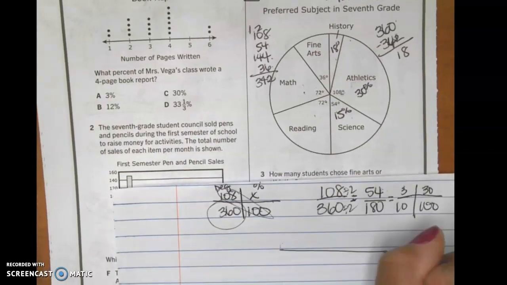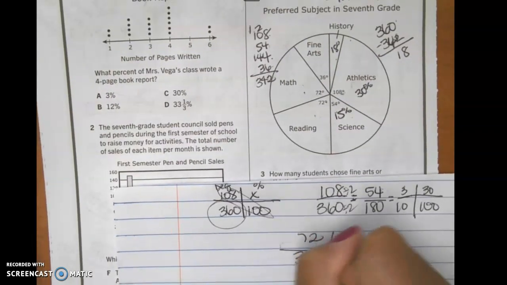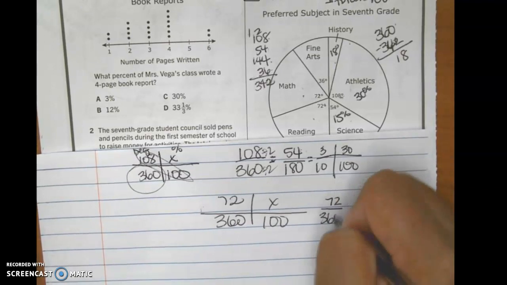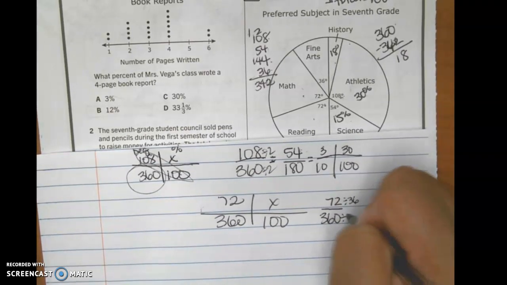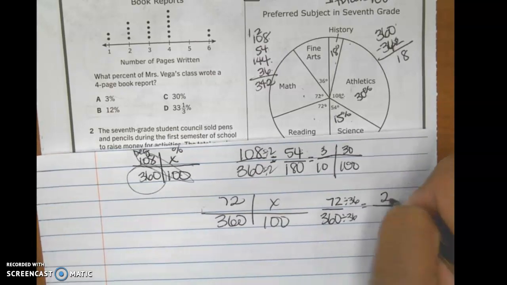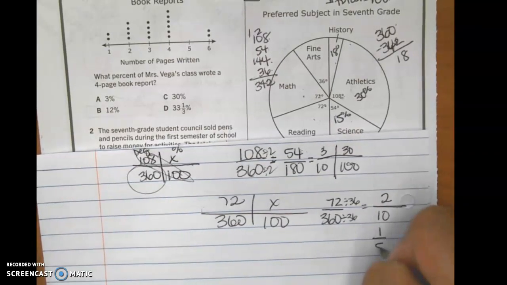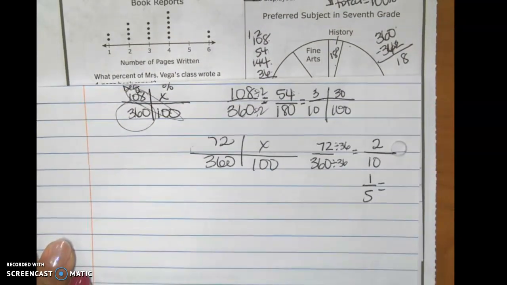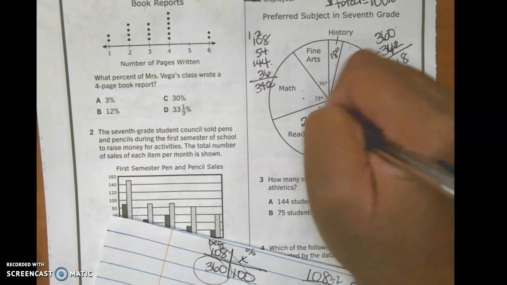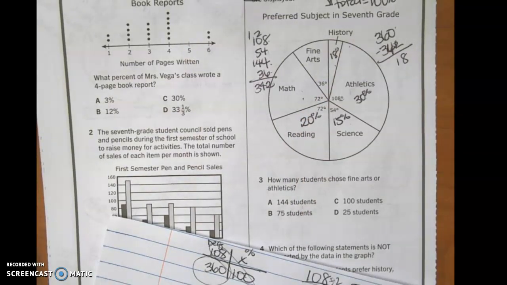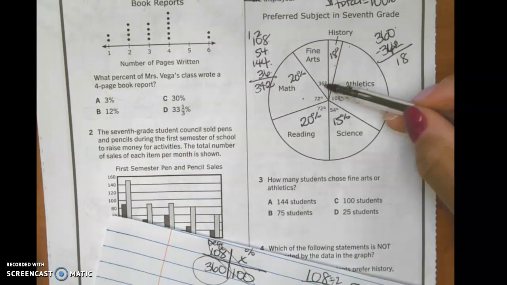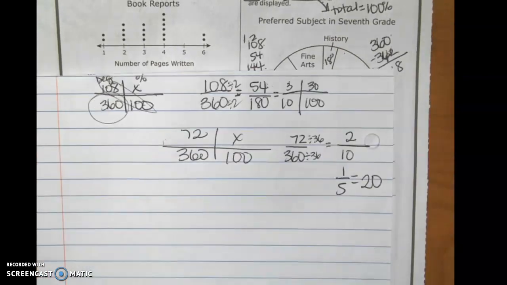72 degrees. Out of 360. X out of 100. 72 and 360 can be simplified by 36. That's 2/10, which is 1/5, which is what as a percent? Come on, fraction, decimal, and percent benchmarks. 20%, says the kid who says math is his favorite. What else is also 20%? Good. How is 36 relative to 72? Half, so that means it's 10%.